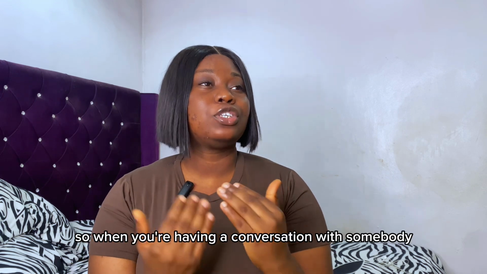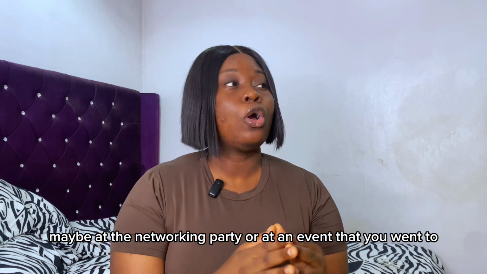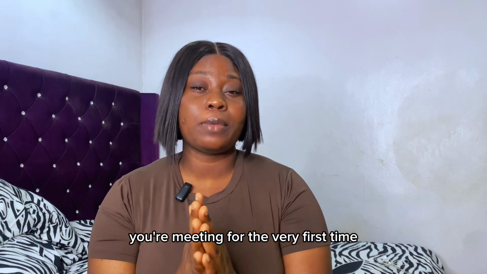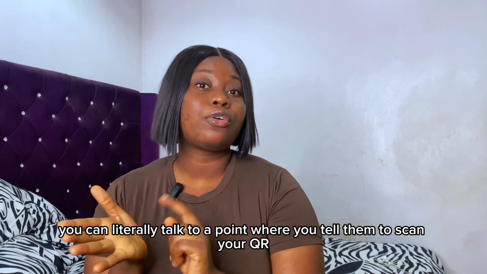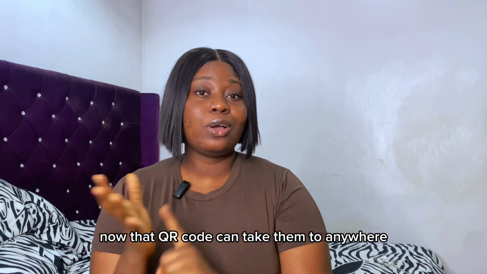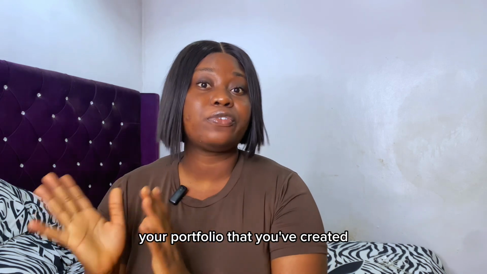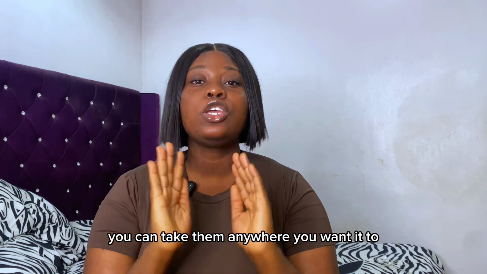So when you're having a conversation with somebody, maybe at a networking party or at an event that you went to, or in church or in mosque, that you're meeting for the very first time, you can literally talk to a point where you will tell them to scan your QR code. Now that QR code can take them anywhere. It can take them to your website, to your portfolio that you've created, to your Twitter, to your LinkedIn. It can take them anywhere you want it to.